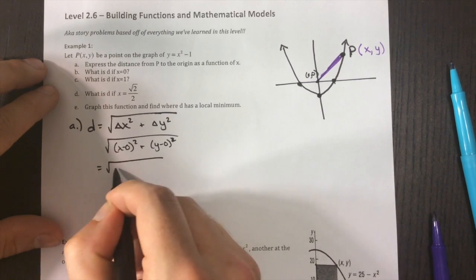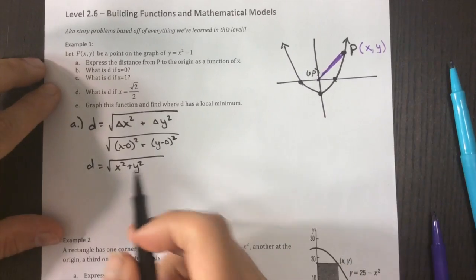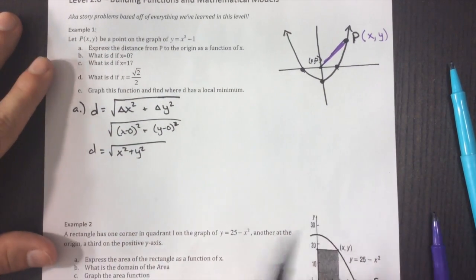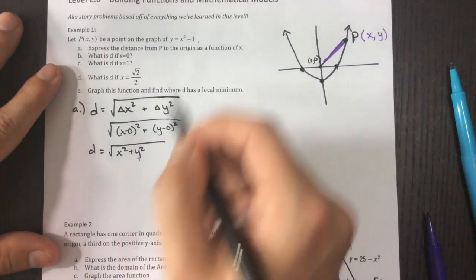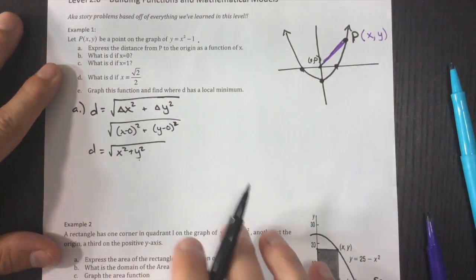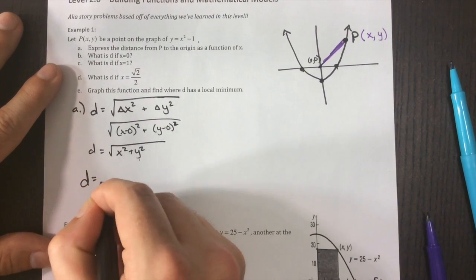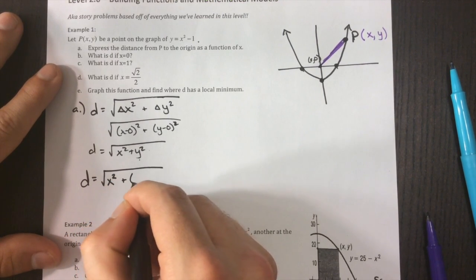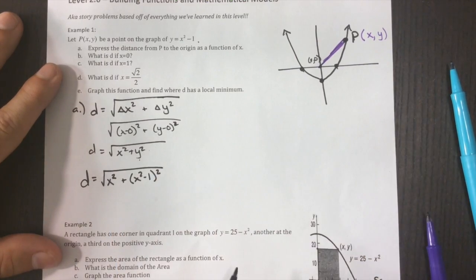So that's just the square root of x squared plus y squared. Well, we don't want to just leave it as y squared, and we know what y squared is. y is my function to begin with, so I'm going to replace y with x squared minus 1. So I have d equals the square root of x squared plus x squared minus 1 squared.